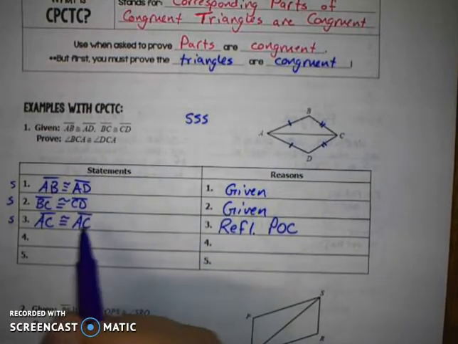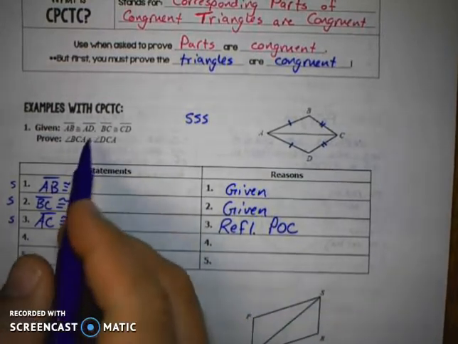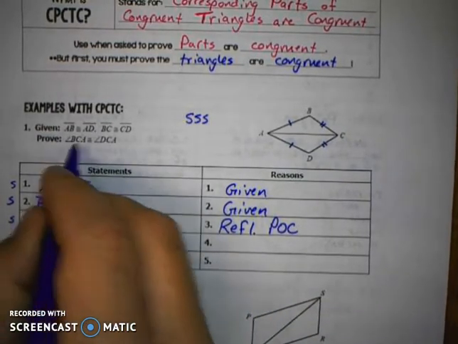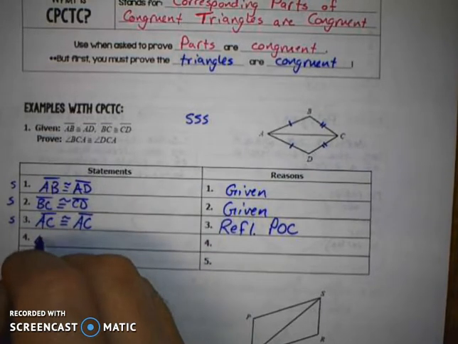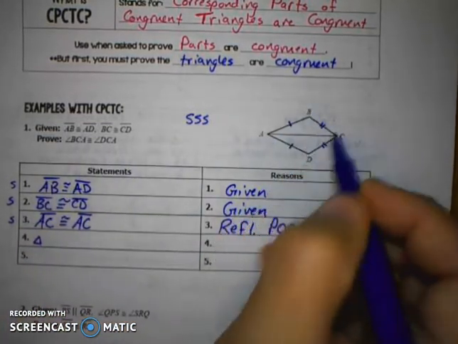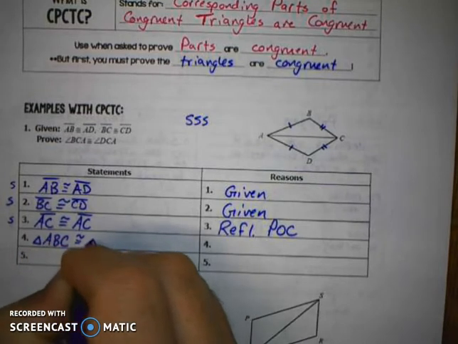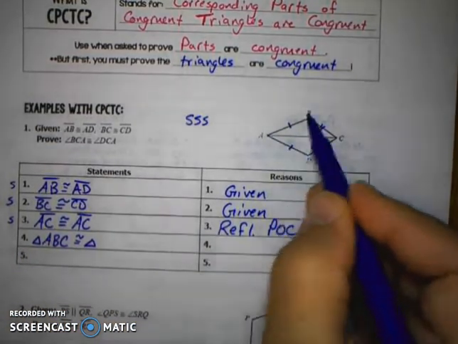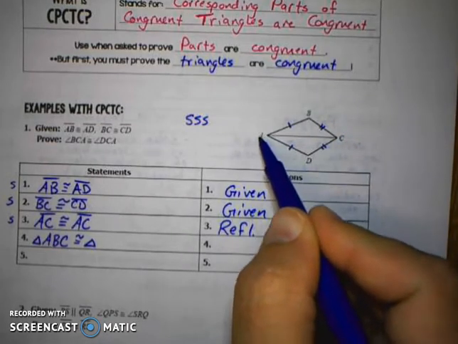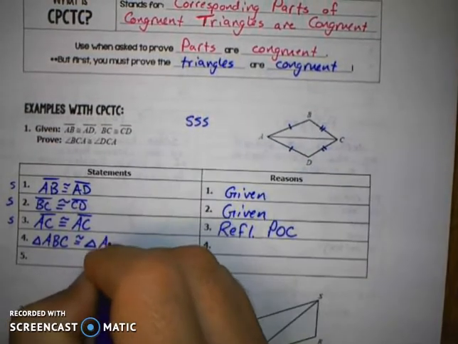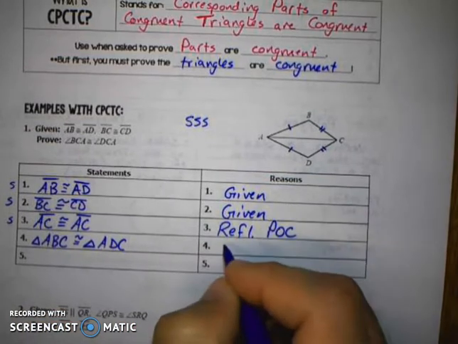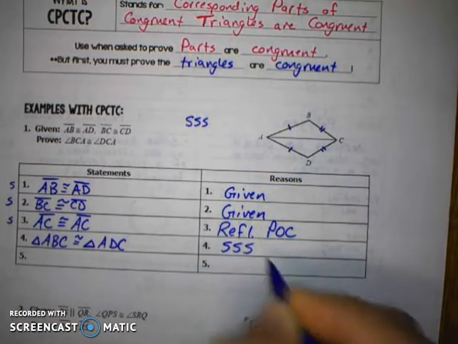Now in the previous lesson, this 4th step would have been our final step. But here, we're going to take it a step further. So we are going to say that triangle ABC is congruent to triangle ADC. Since I chose the order ABC, I have to choose the order ADC for the other triangle so that corresponding parts match up. And that reason is side, side, side.